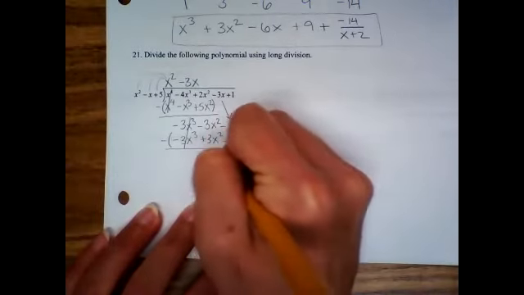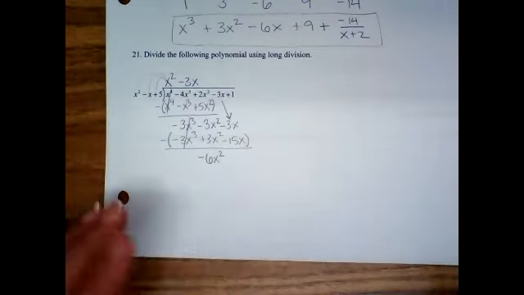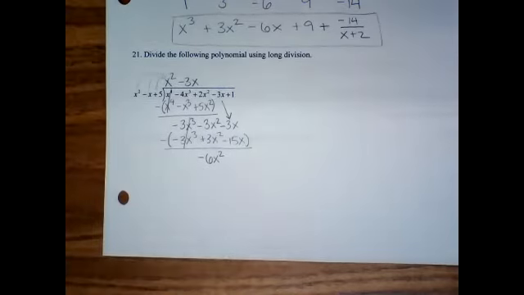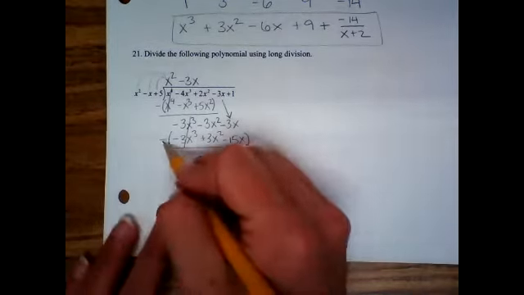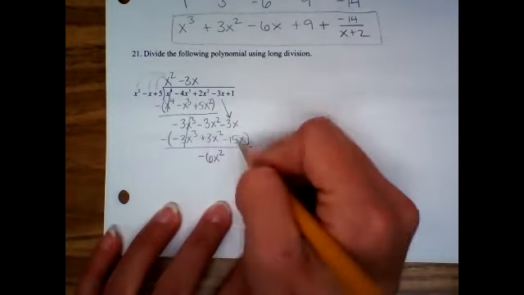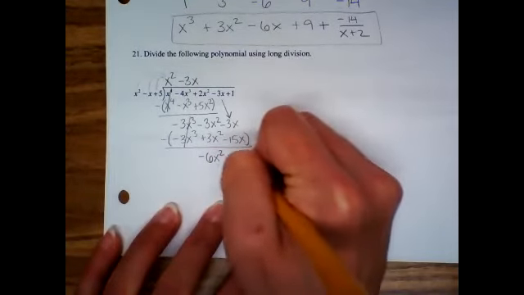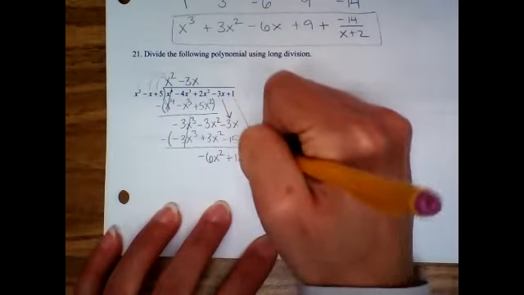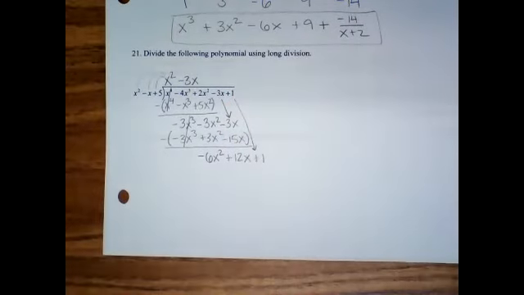Good, -6x squared. It's -3 minus 3. I always say think of money. It's like you owe someone $3 and then you owe them $3 more. Now this will be plus 15. So -3 plus 15 is 12x. Bring down the plus 1 one more time.